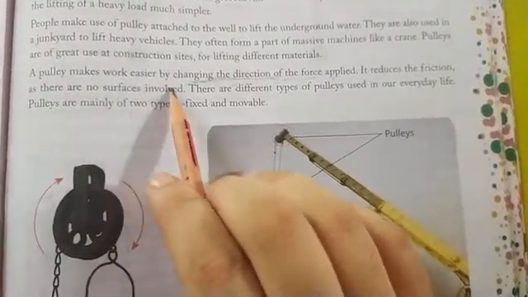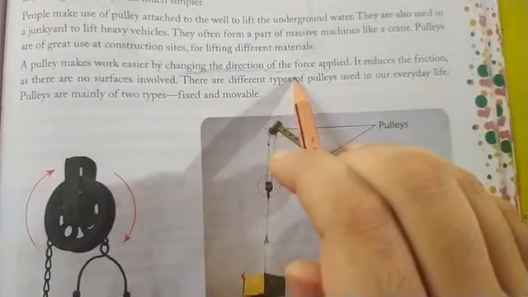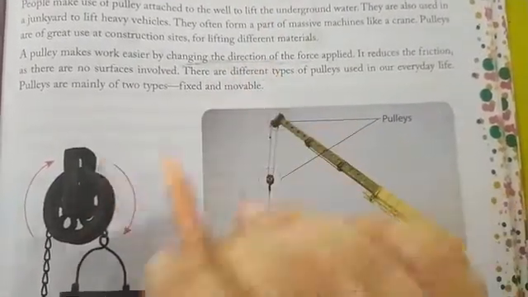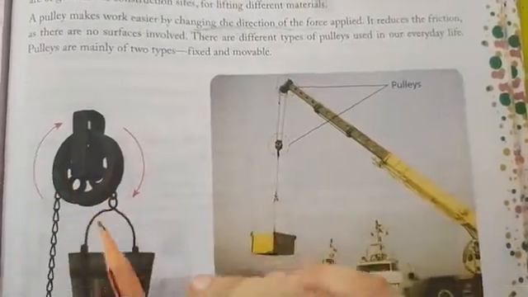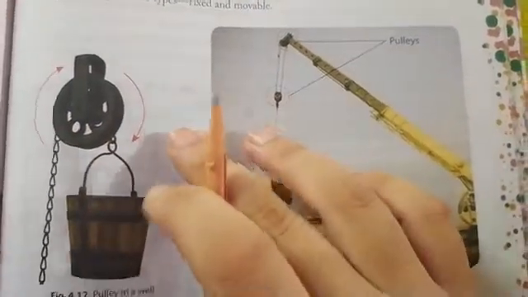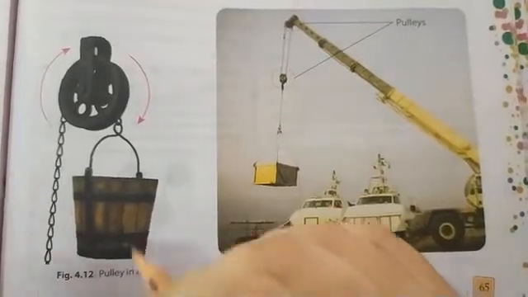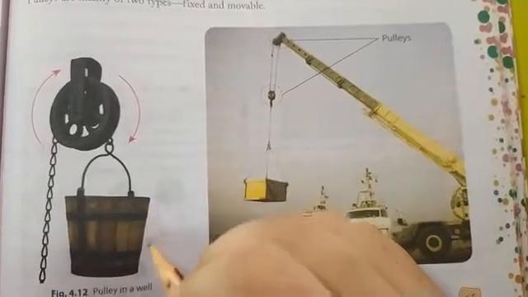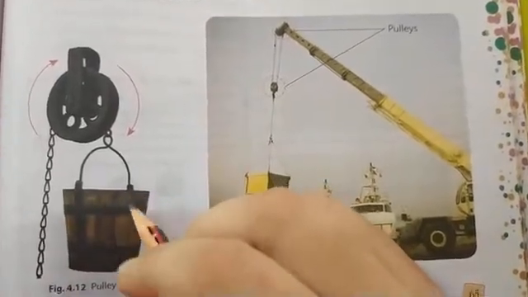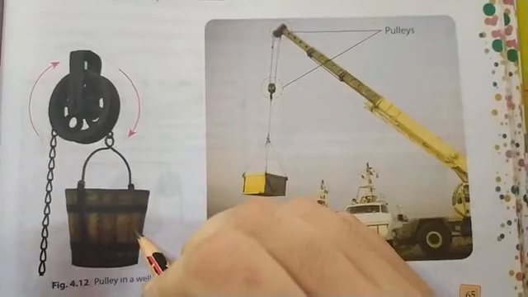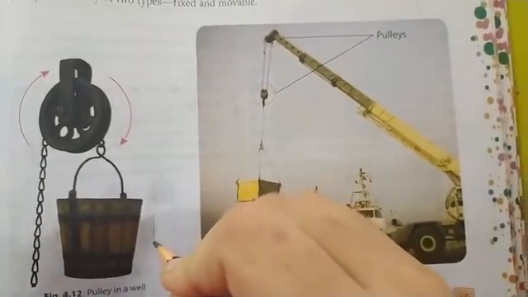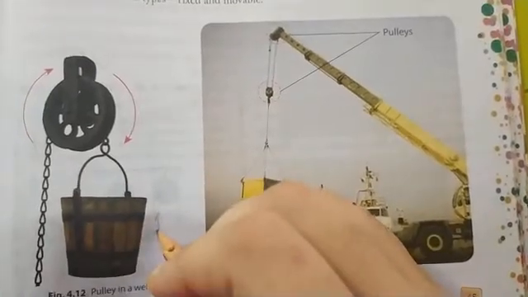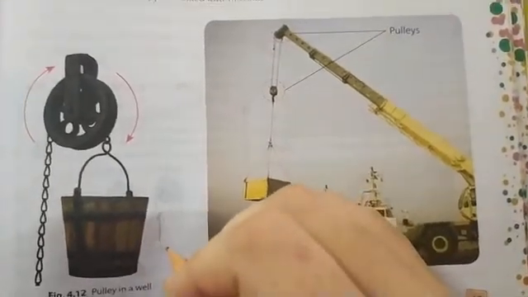A pulley makes work easier by changing the direction of the force applied. Now we will see how it changes the direction of the force applied. Here we can take the example that I have already explained, of a pulley in a well. Without the use of pulleys, if we have to lift a bucket filled with underground water, then we have to apply force on the bucket with the help of a rope or chain in the upward direction, and that would be very difficult for us.